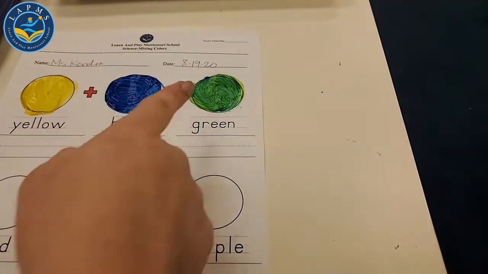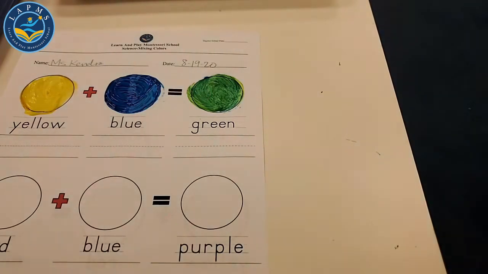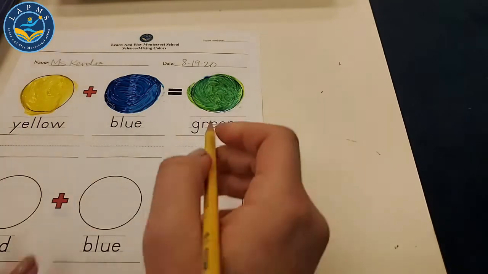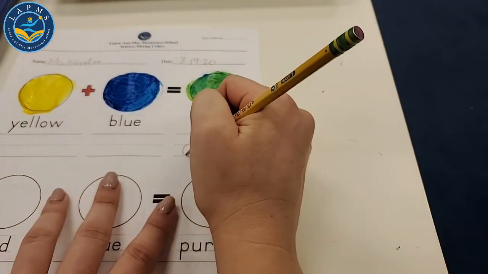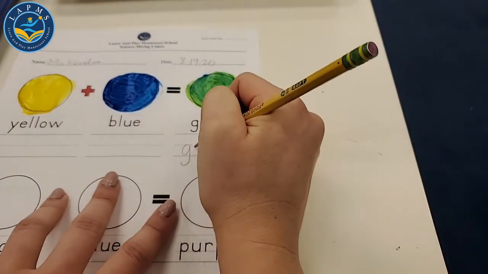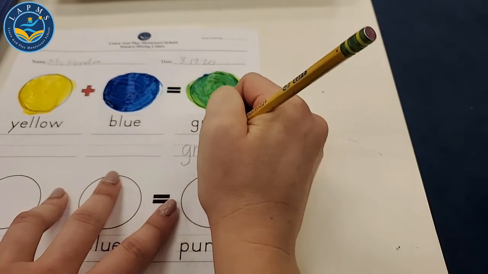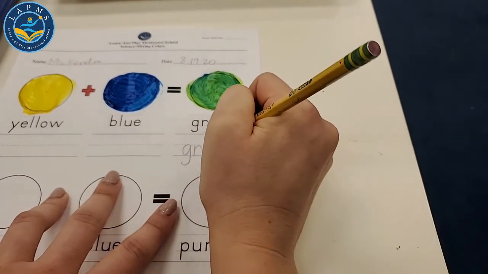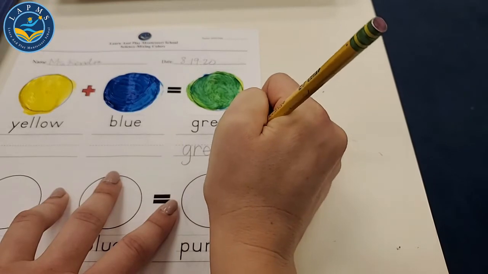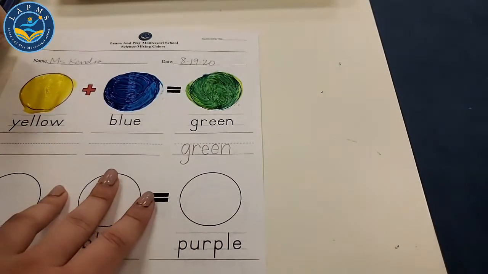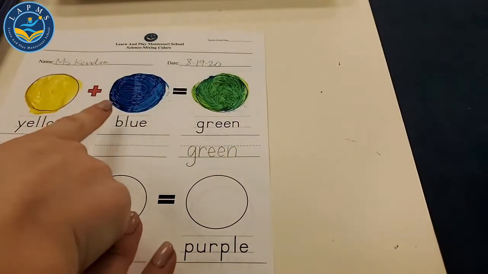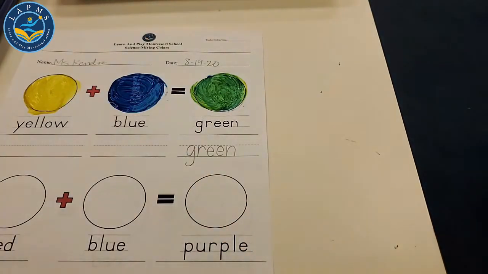Goodness, that's not yellow, that's not blue. What do we have? Yeah, we have green. Let's write green. G-R-E-E-N. Green. So yellow plus blue equals green.